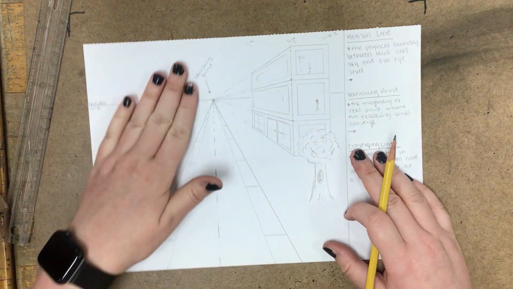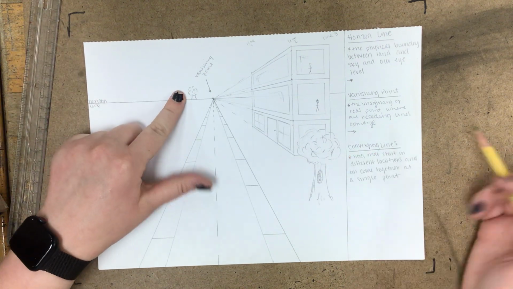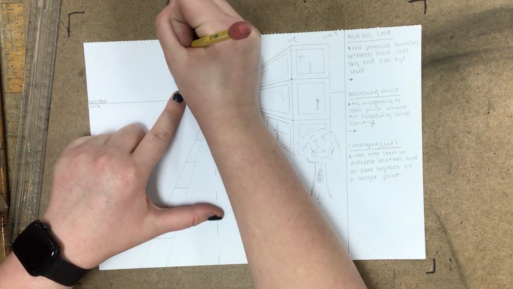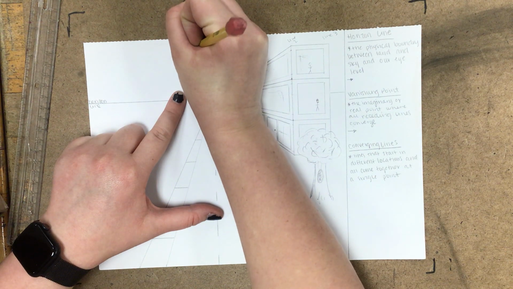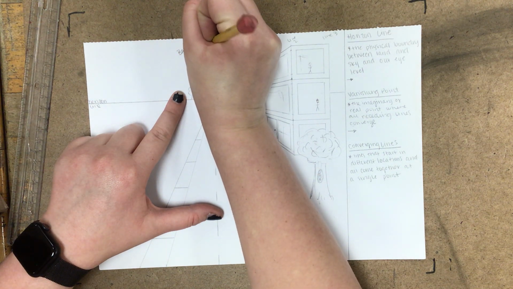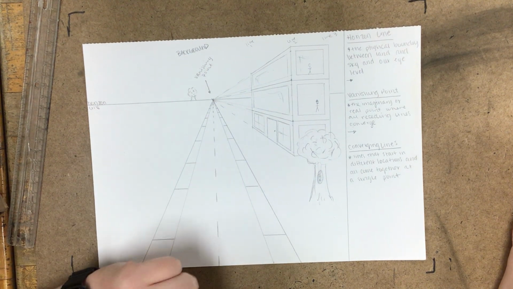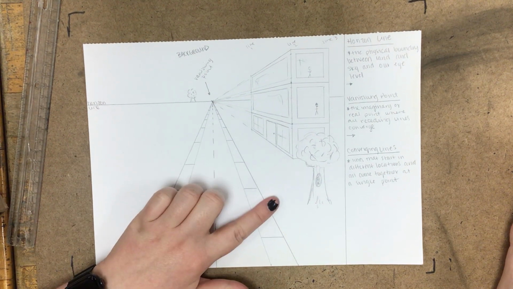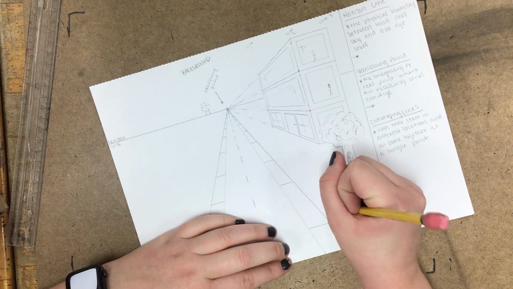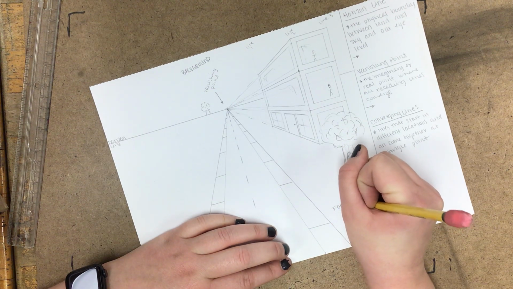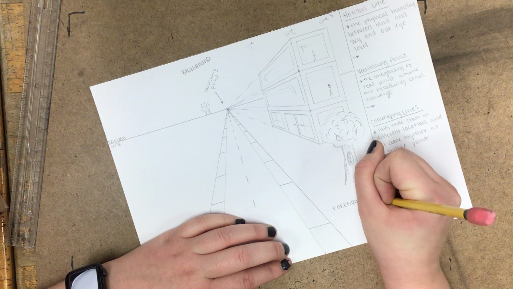So, which part of our drawing is our tiny tree in? You probably heard this word quite a bit. The background, right? And then if we look up here, where's this tree at? Again, you probably heard this word quite a bit in class already.